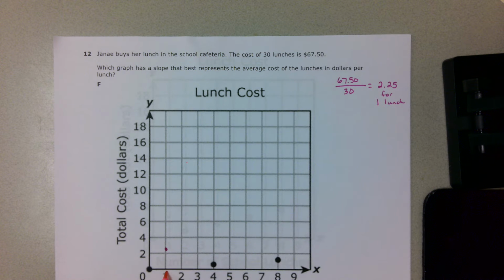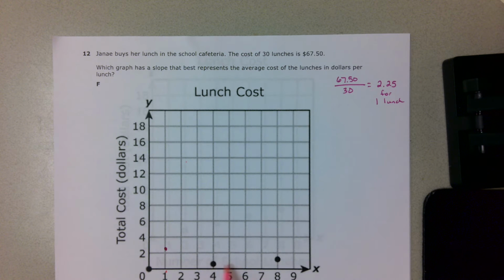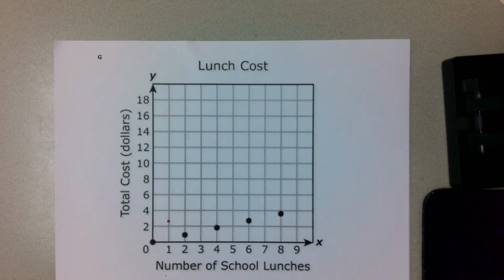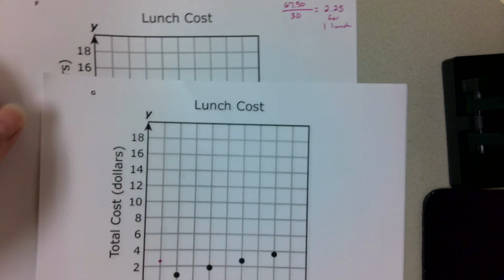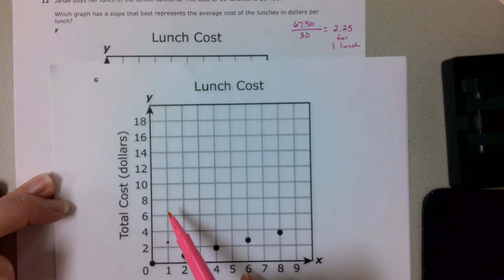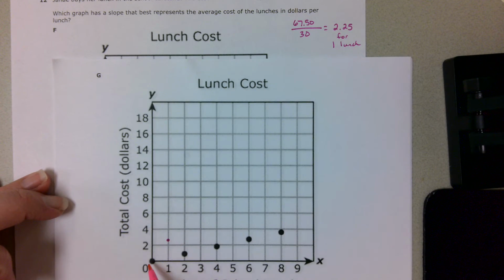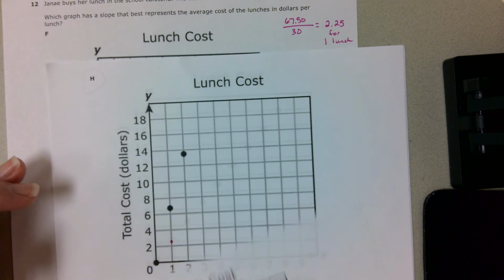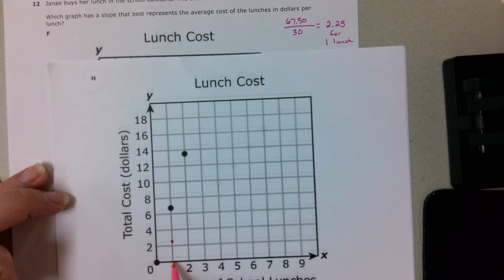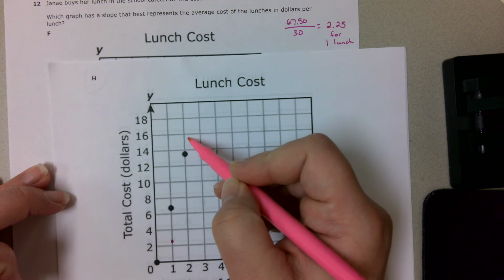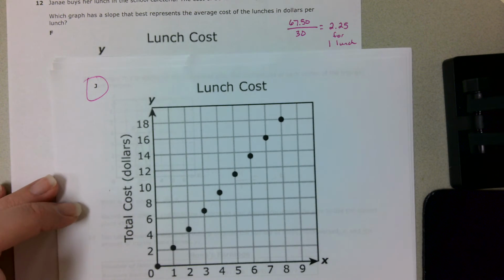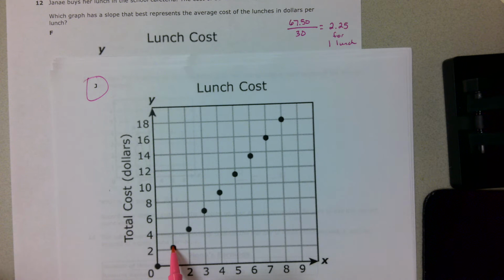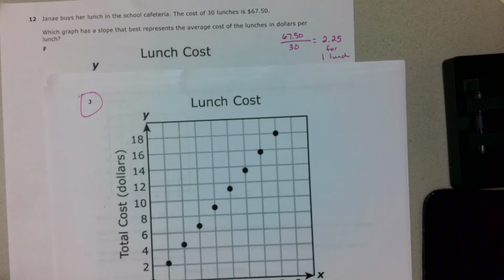So one lunch, $2.25, not plotted on that graph correctly. Let me leave this right here. All right, one lunch, $2.25, not on our line there. One lunch, $2.25, not going to be on that slope. And the last one, one lunch, just over 2, so $2.25. This one is correct, J.